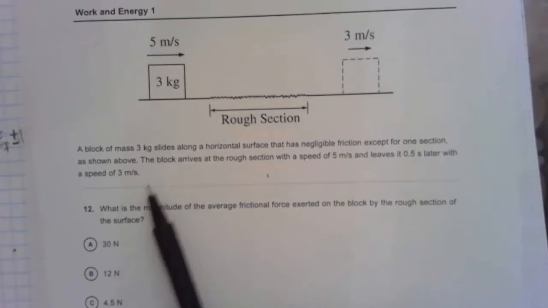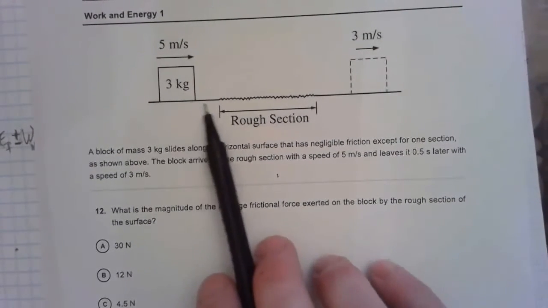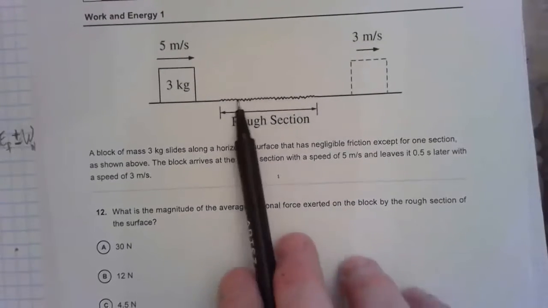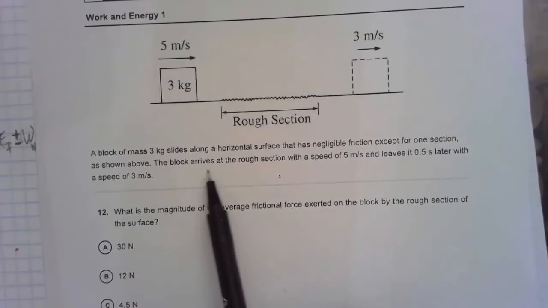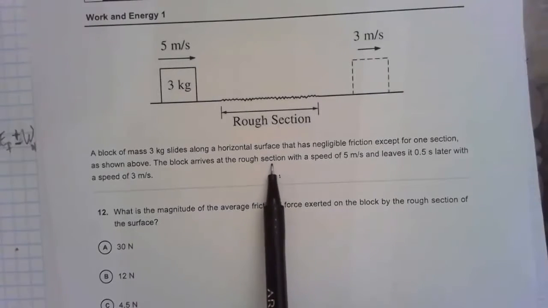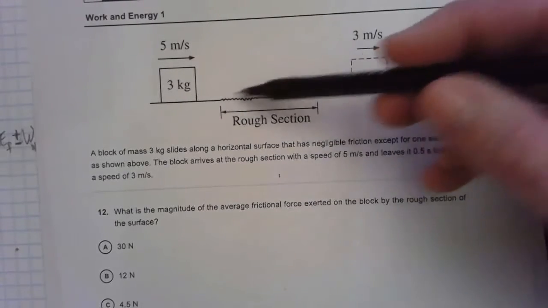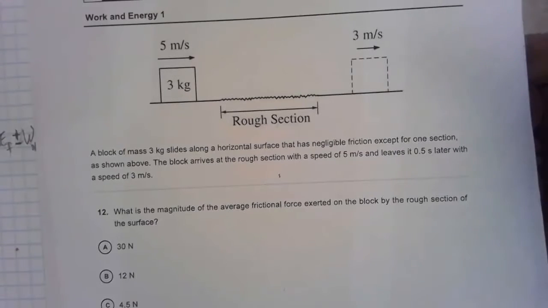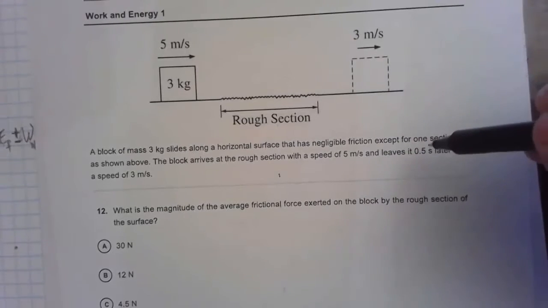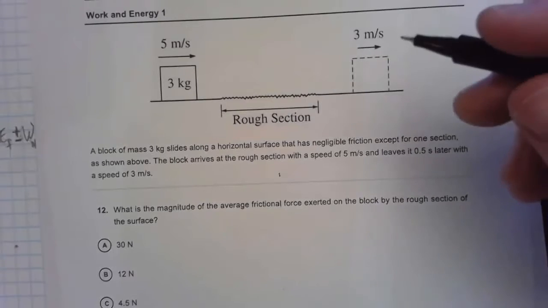Block of mass 3 kilograms slides along a horizontal surface that has negligible friction except for one section, as shown above. The block arrives at the rough section with a speed of 5 meters per second and leaves it half a second later with a speed of 3 meters per second. All right, what is the magnitude of the average frictional force exerted on the block by the rough section?